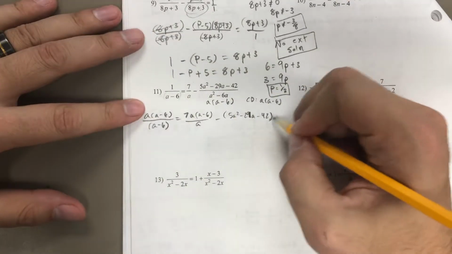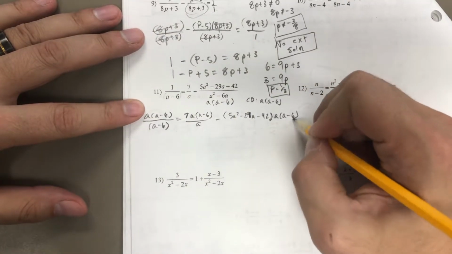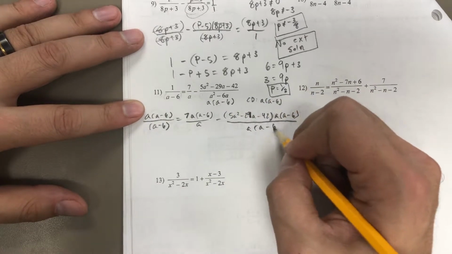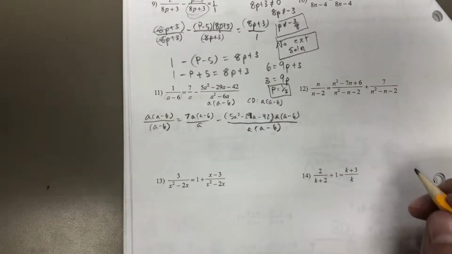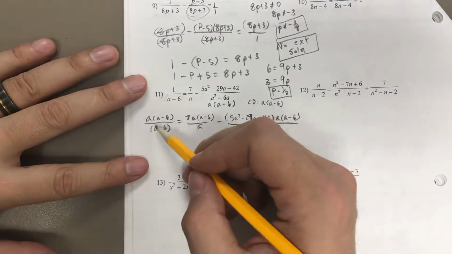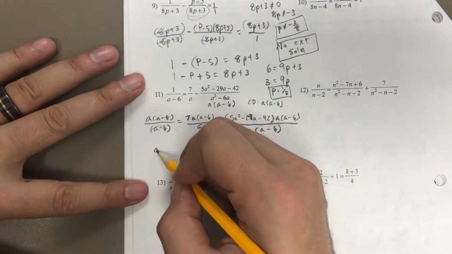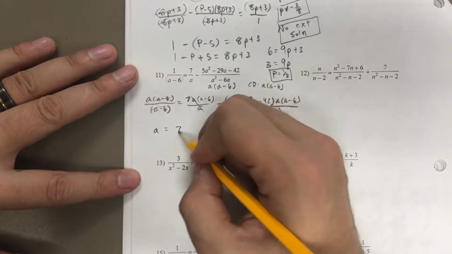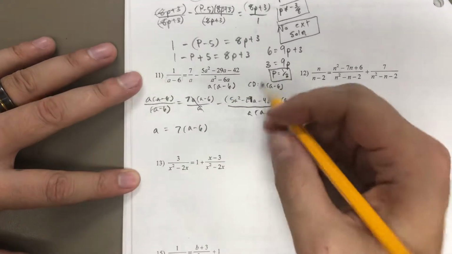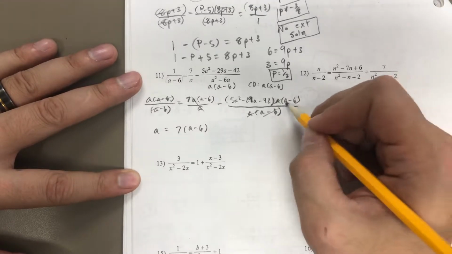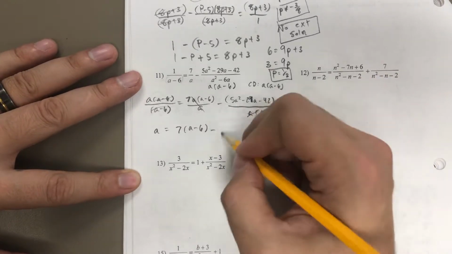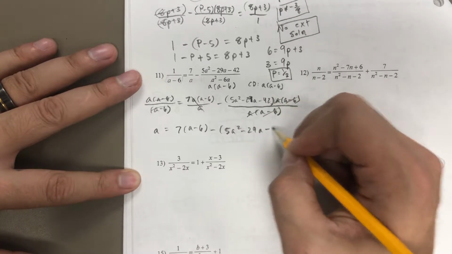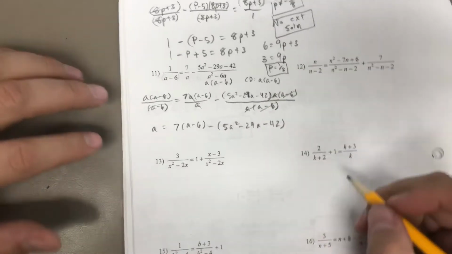So a times a minus 6, and that's all over the denominator here, a times a minus 6. All right, so then try and cancel out as much stuff as possible. The a minus 6's cancel out. So just have a is equal to, and then let's see here, the a's cancel out. So I have 7 times a minus 6. And then the a and the a minus 6's cancel out, so we have minus, parentheses, 5a squared minus 29a minus 42. Man, this is a beast.